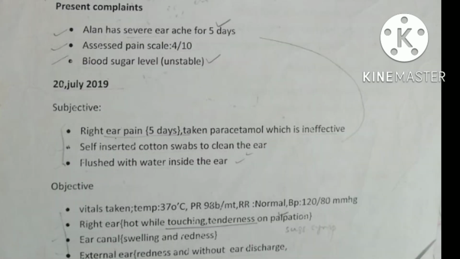Then how we can write. Today Mr. Marco presented with a severe right earache for the last 5 days and reported cotton swab insertion and water flushing to clean the ear. On examination, he has redness, swelling, tenderness, and pale green color of the tympanic membrane without ear discharge. Consequently, ibuprofen was prescribed for him due to ineffectiveness of paracetamol and he was advised to avoid cotton ball insertion and swimming.